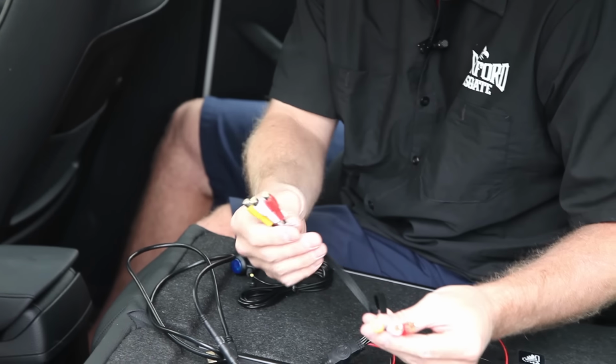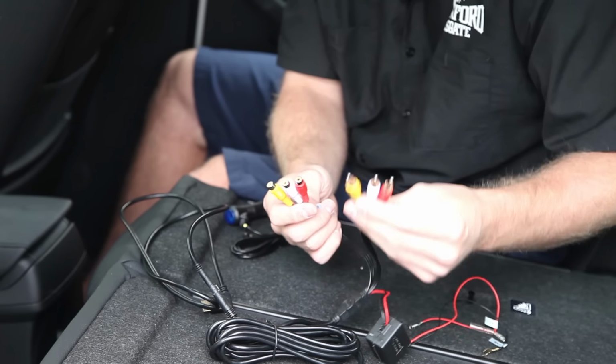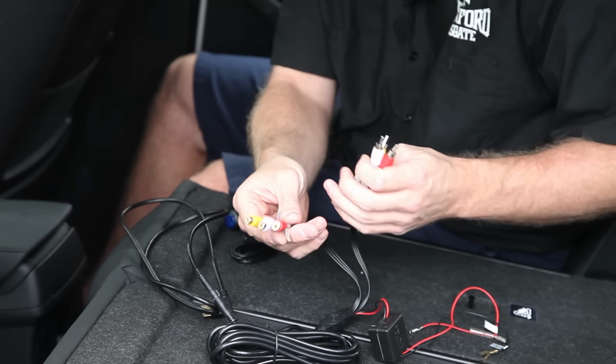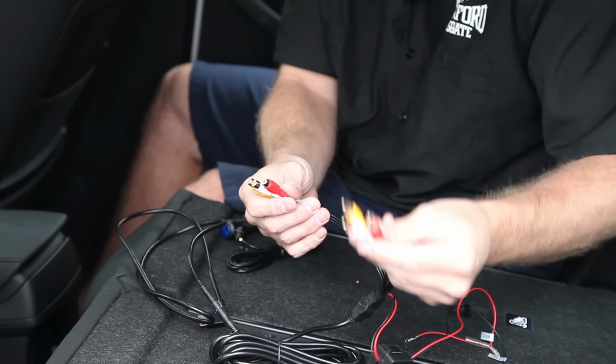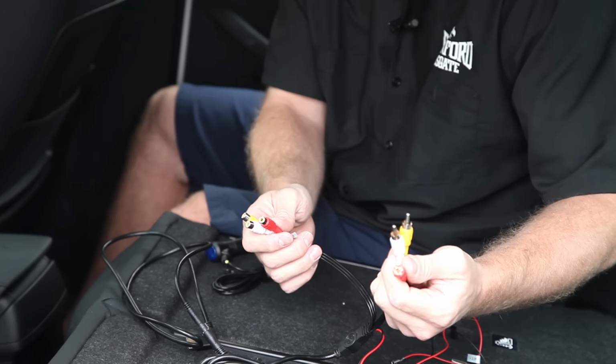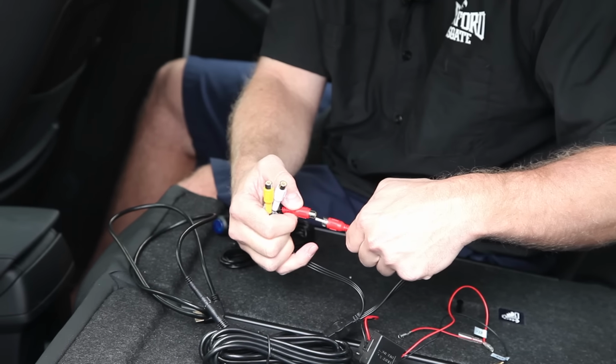You have a set of male and you have a set of female. Typically the male are always the video outputs and the female are the video inputs. So if you were to have two of these, basically what you would do is take the male of one side and connect it to the female of the other. And what this does is this takes the output of one and connects it to the input of the other, allowing you to do one DVD on both screens.